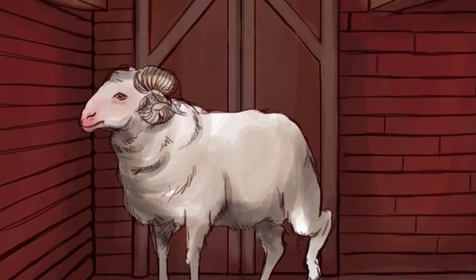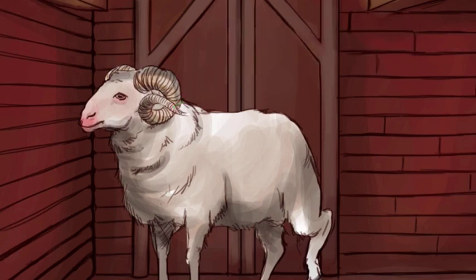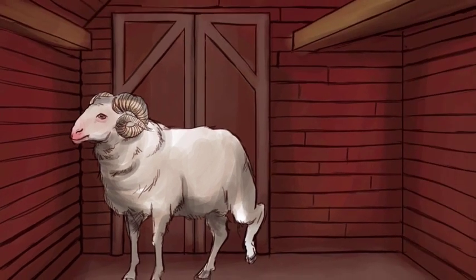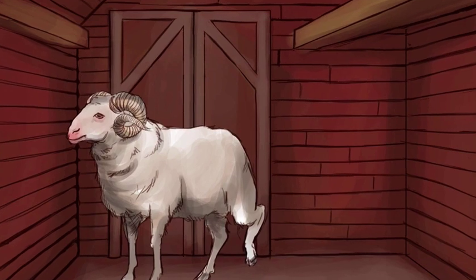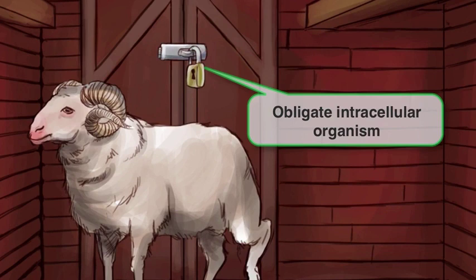The second feature about our ram is the shape of her horns, which are exaggerated to look like curly Qs. And this association is to remind you that Coxiella causes Q fever. I mentioned that Coxiella was once classified as a rickettsial species, and part of the reason for this is that it too is an obligate intracellular organism. We've drawn this scene with the ram inside of a barn to communicate that the ram is inside, or intracellular, and we'll add this lock on the barn door to further illustrate that the ram can never leave the barn, and thus is obligated to stay indoors, just as Coxiella is obligate intracellular.